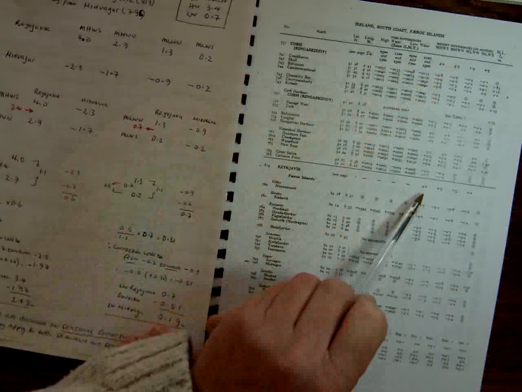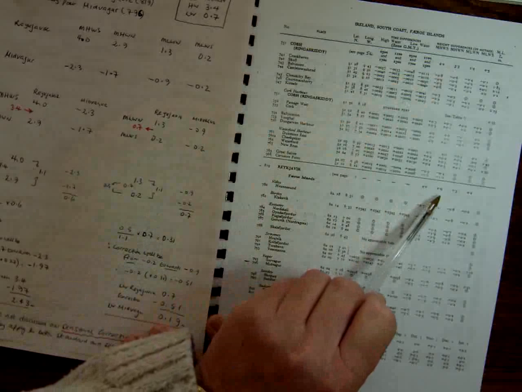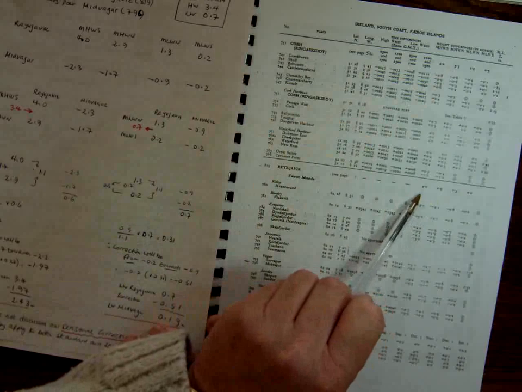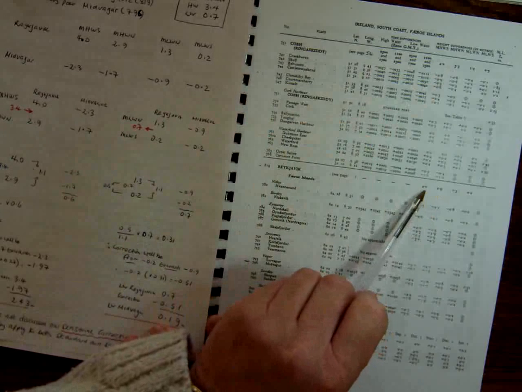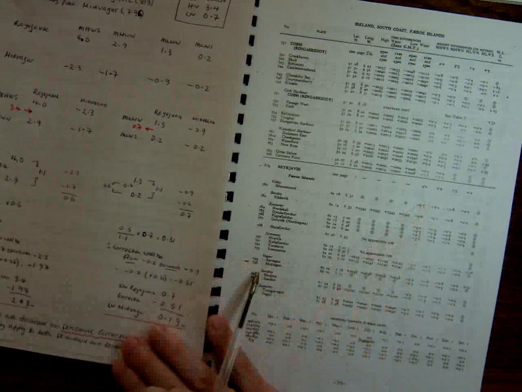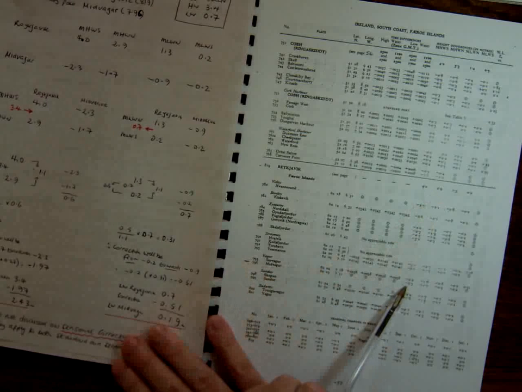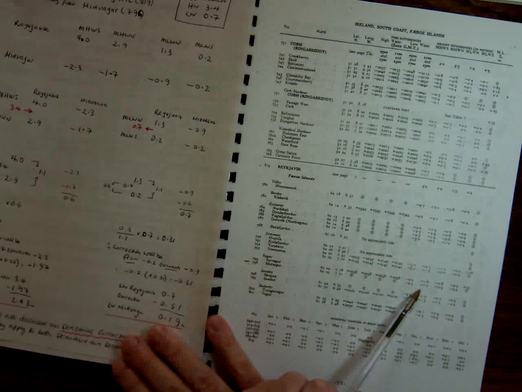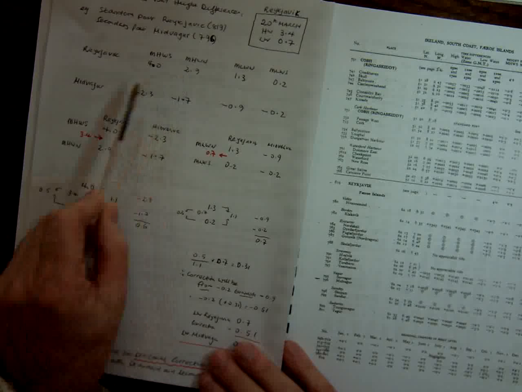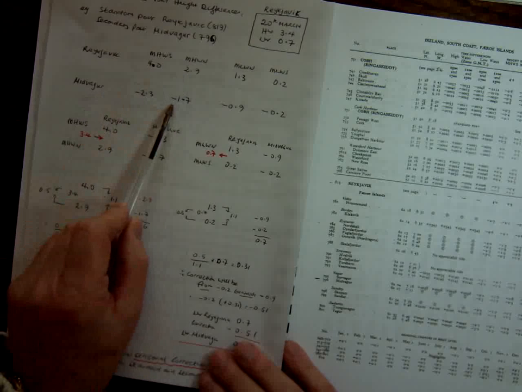So let's look at the high water first. We've got values of 4.0 and 2.9. So that's high water springs and high water neaps, 4.0 and 2.9. For Midvagar, we've got minus 2.3 and minus 1.7. Okay, minus 2.3 and minus 1.7. So we'll write them down here. So for Reykjavik, 4.0 to 2.9, minus 2.3, minus 1.7.